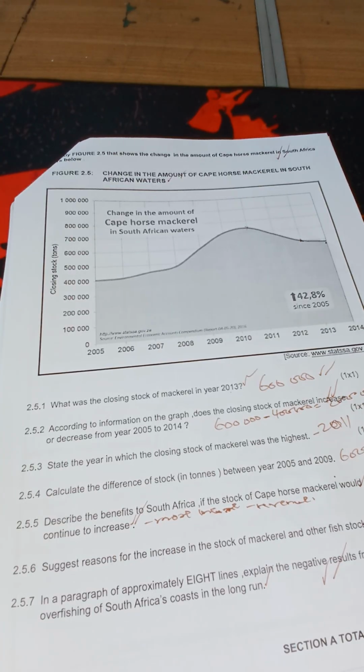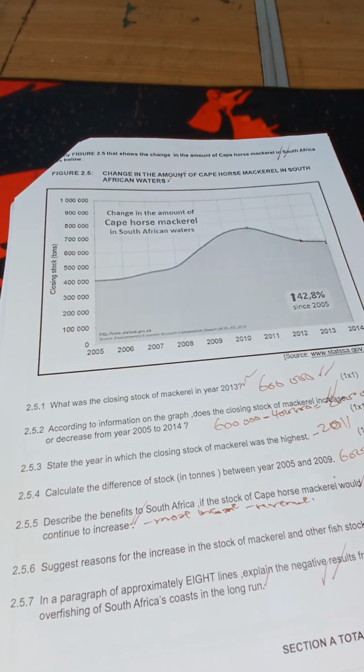This takes us to the end of our question 2.5, which means I have exhausted it. I have revised paper 1 and paper 2 for the grade 10s. So I think after this you'll be ready to write your examination.